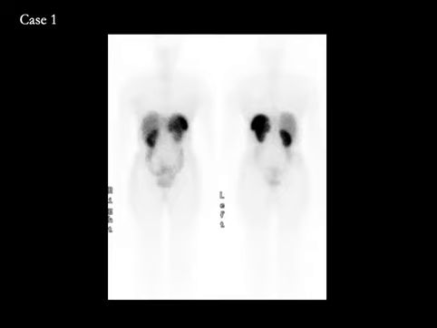Case number 1 shows whole body images in anterior and posterior projections in a patient with a negative octreotide scan. We see physiologic distribution in the spleen, which is best seen in the posterior projection. The uptake in the spleen is much more intense than the uptake in the liver, which is seen here, and there is excretion of the pharmaceutical from the kidneys into the urinary bladder. There is physiologic bowel activity. So those are the sites of physiologic uptake. There is no focal abnormal uptake to suggest presence of a somatostatin receptor expressing tumor.